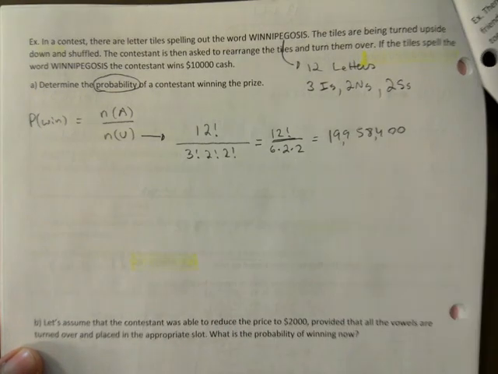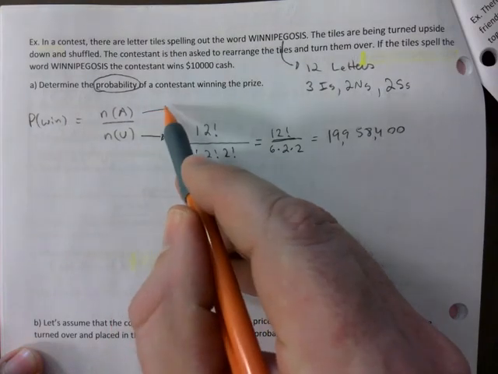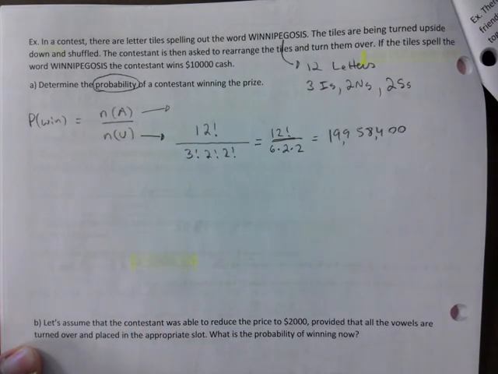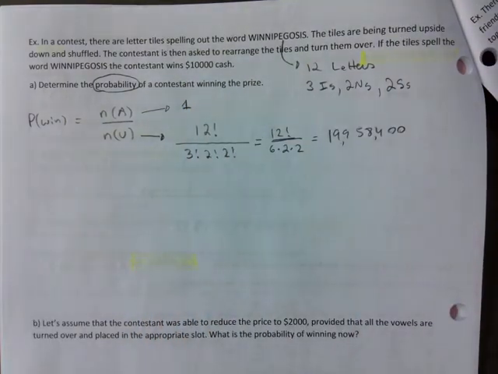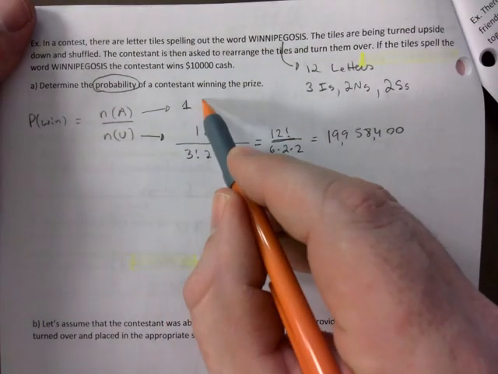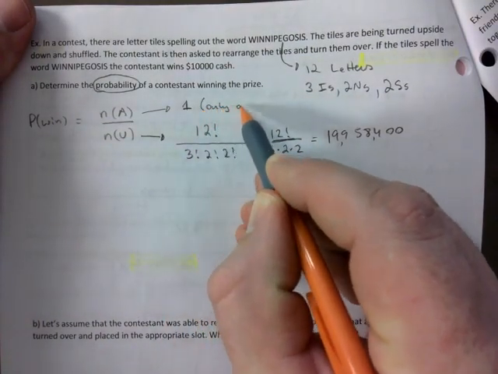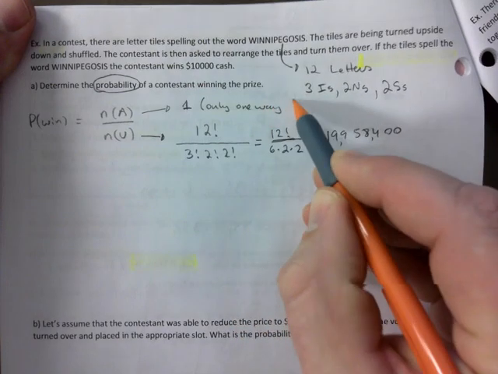Got it? What's NA? How many ways can you spell Winnipegosis exactly the way it is? Just one time. There's only one way to get it right. Okay. So in this case, NA is, there's no work really. Only one way to get it right.